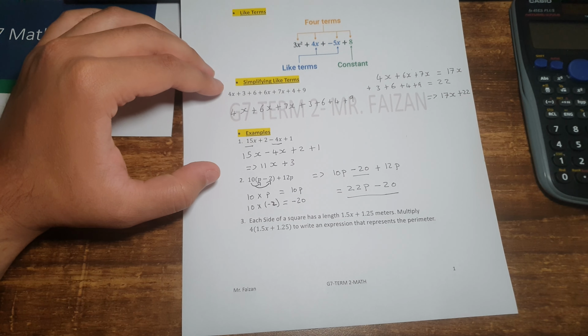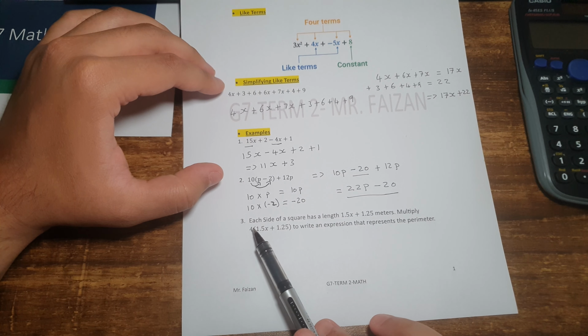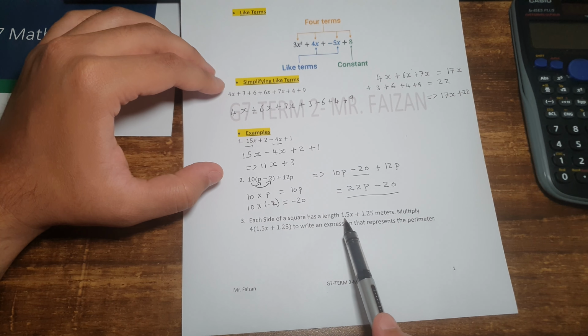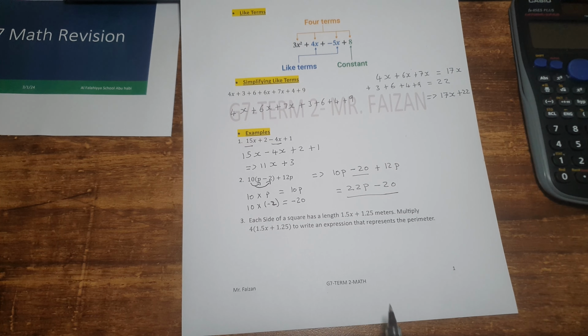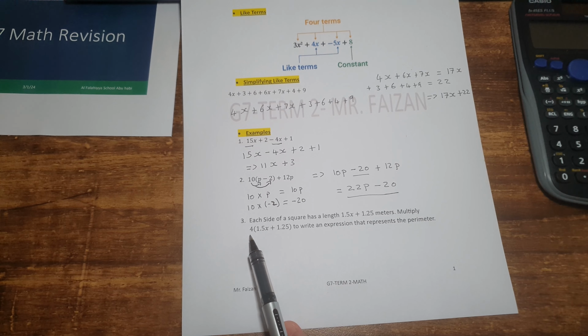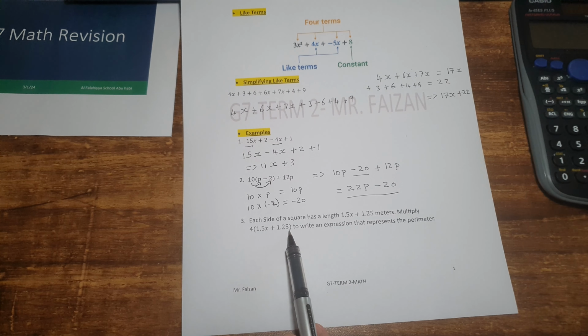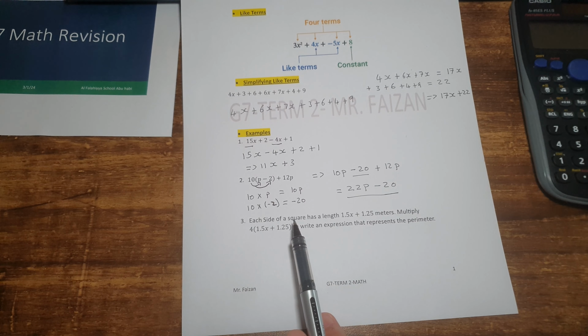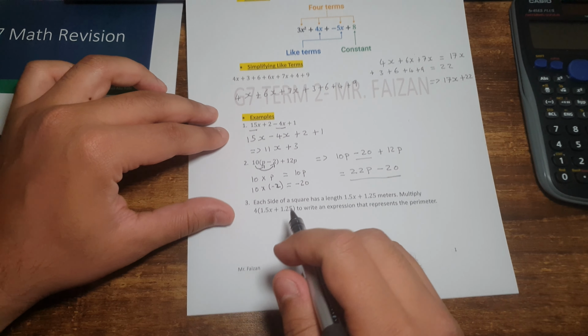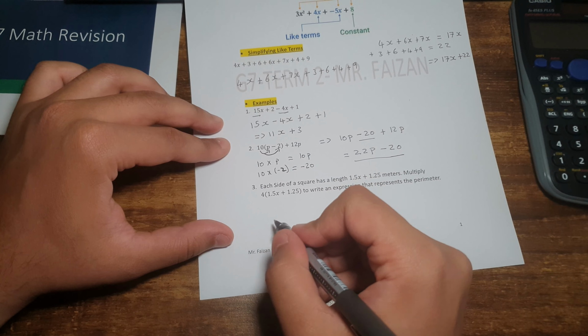I've given you a third example, which is a written question. So let's have a read. Each side of a square has a length of 1.5x plus 1.25 meters. Multiply 4 by 1.5x plus 1.25 to write an expression that represents the perimeter of a square. So let's put this into illustration. Let's draw a simple square. Apologies for my bad drawing.